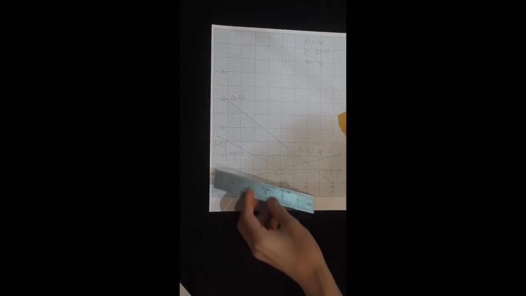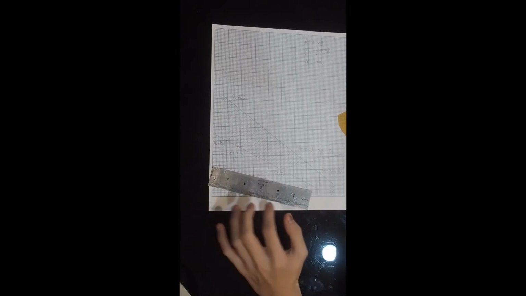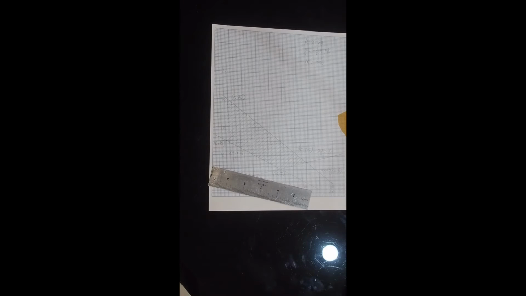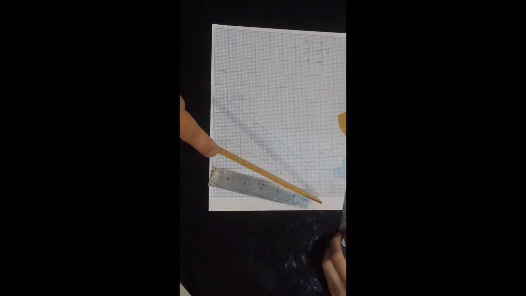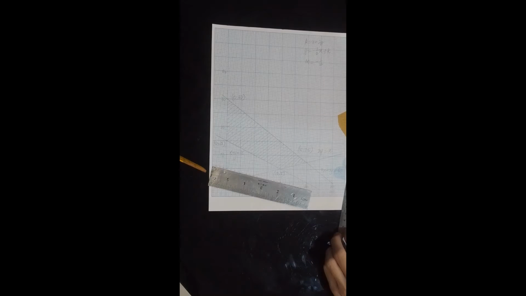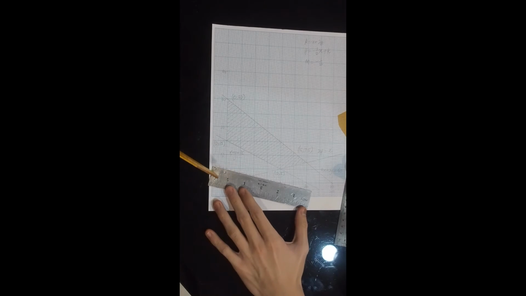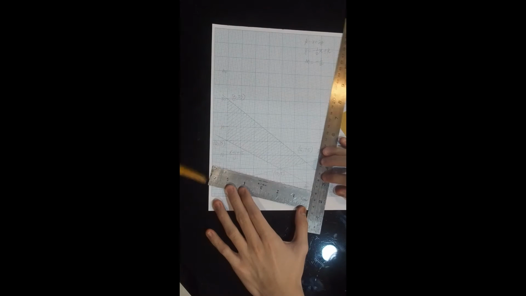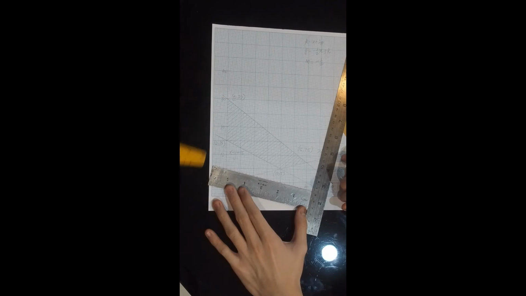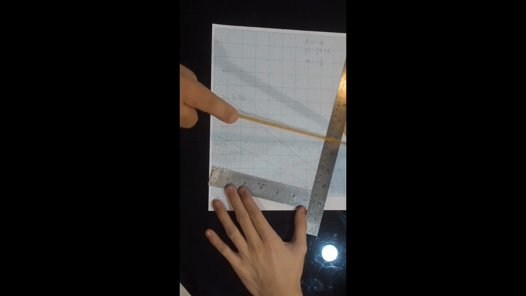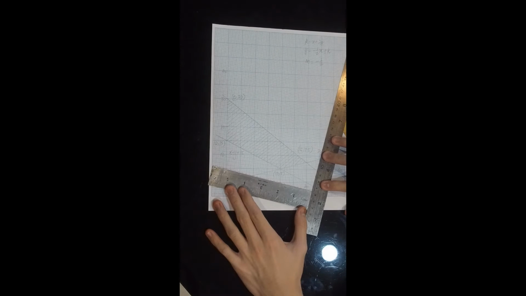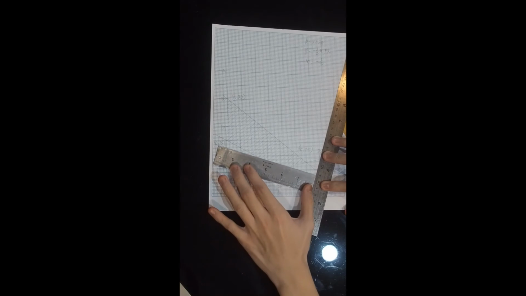Okay, so I place the first ruler along the line that I've drawn. Now the second ruler, I can place it either here or here. Now in my computer, I place the second ruler here because there is more space on this side. But in the case of this graph paper, there is more space on this side, so I place the second ruler here.